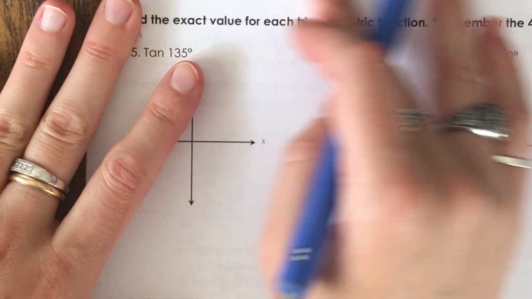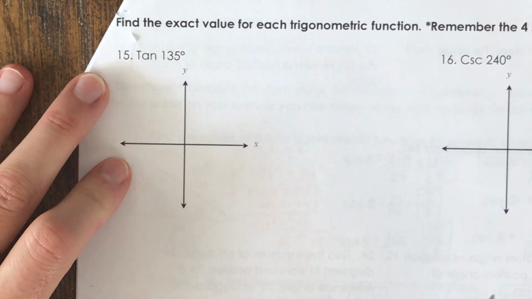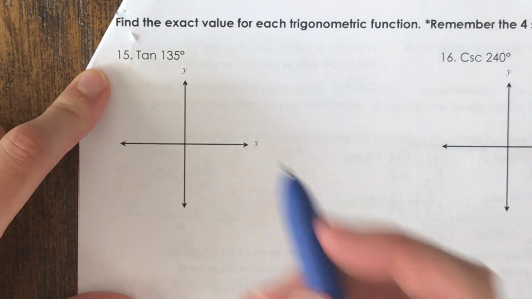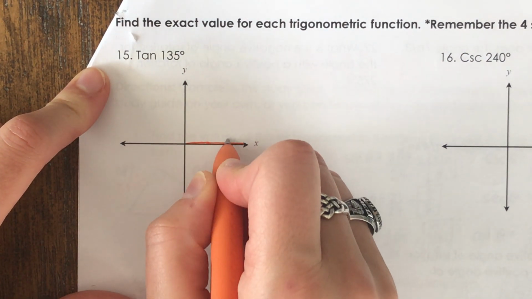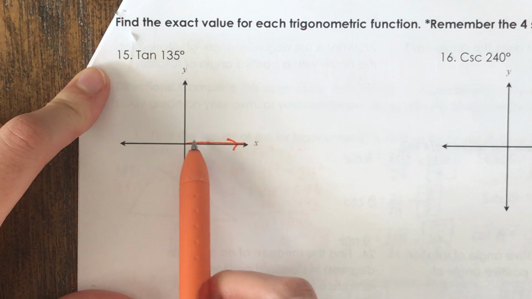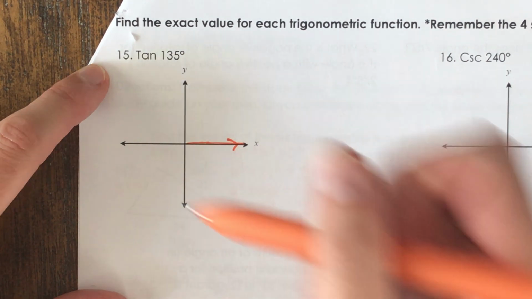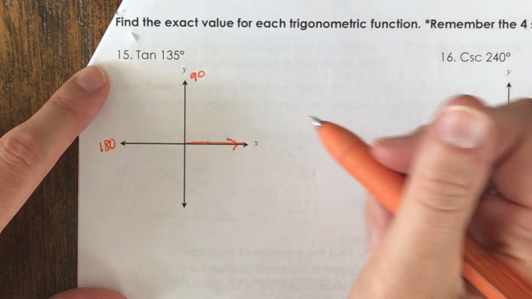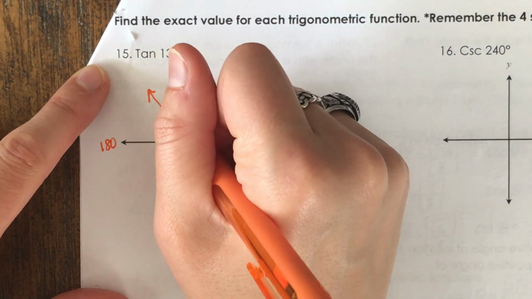Okay. First thing we want to make sure is that it's in degrees, because that's easier to draw. So I've got tangent of 135. So the first thing we're going to do is we're going to sketch a picture. Did an orange here. Okay. So I start on the x-axis, my initial side. Terminal side's 135, so that is between 90 and 180. So it's somewhere over here. Doesn't have to be perfect.